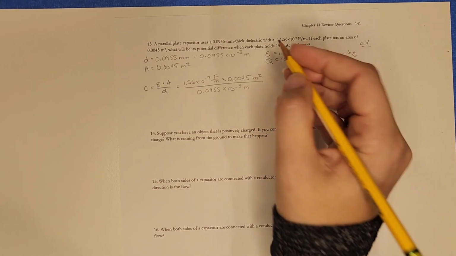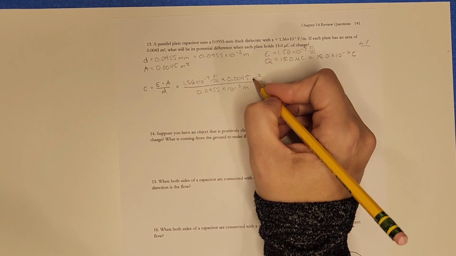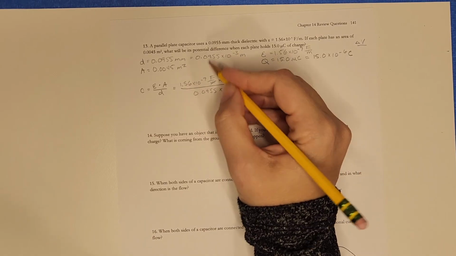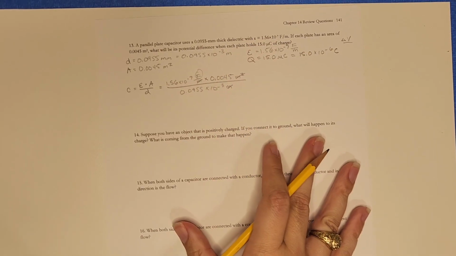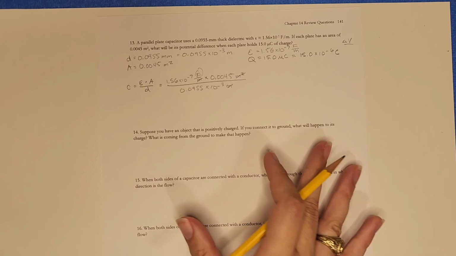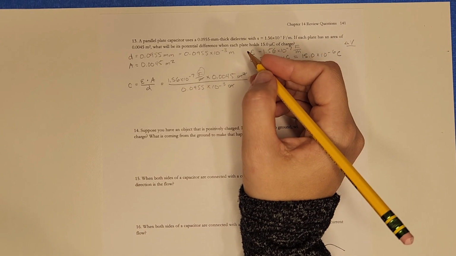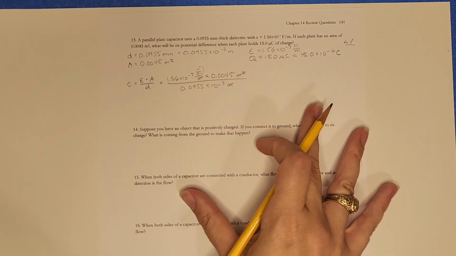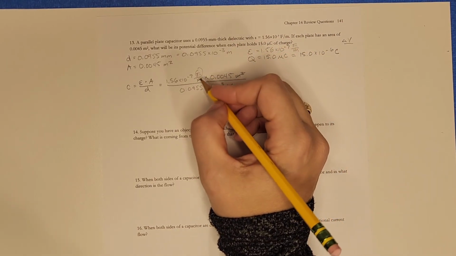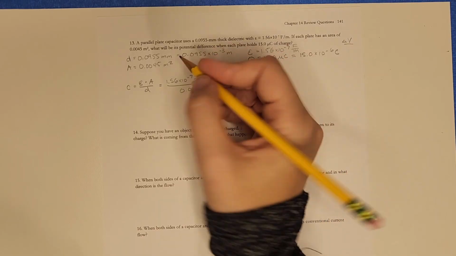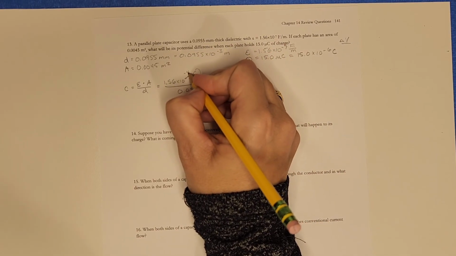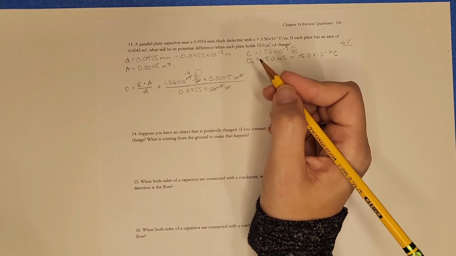So let's look at the units. Our meters are going to all cancel. We're going to be left with farads, which is our unit of capacitance. Let's look at our exponents here. We have 10 to the negative 7th and 10 to the negative 3. So this is going to end up as 10 to the negative 4th.